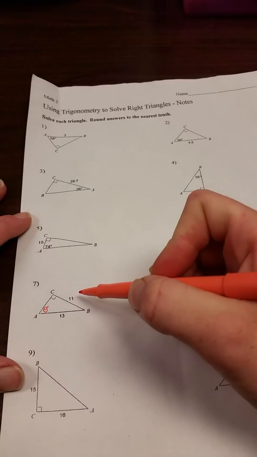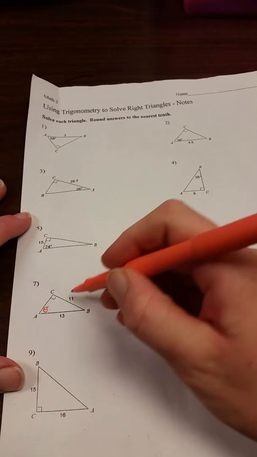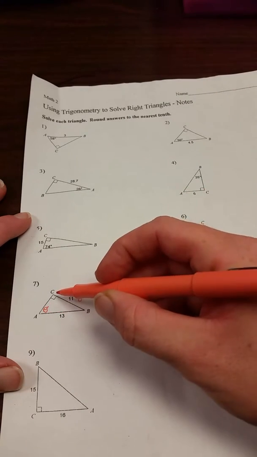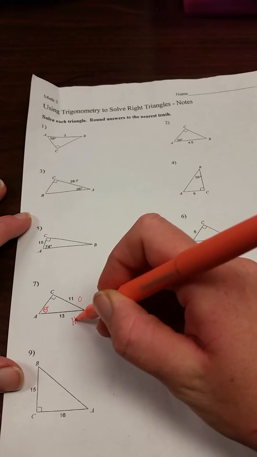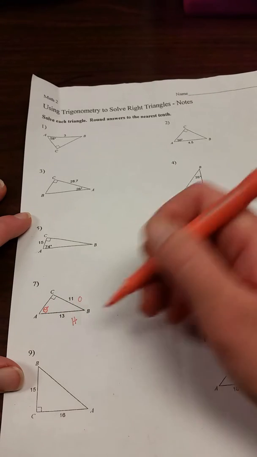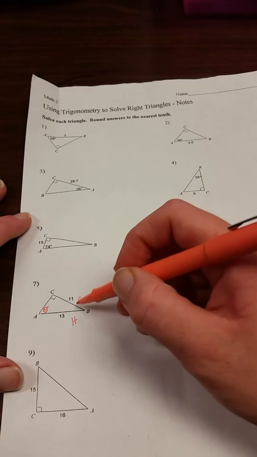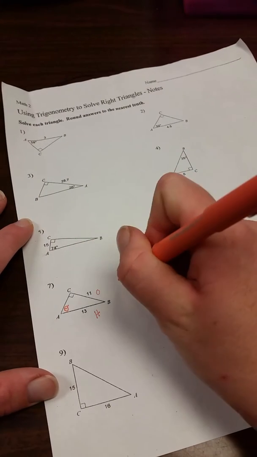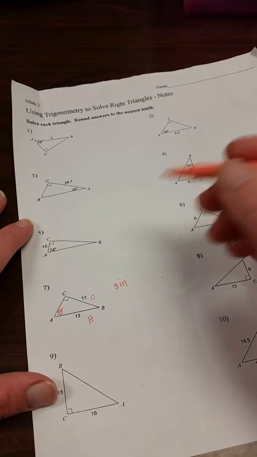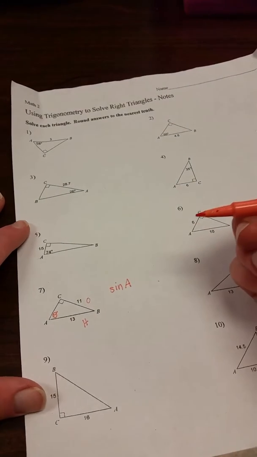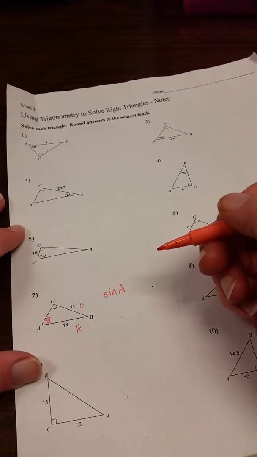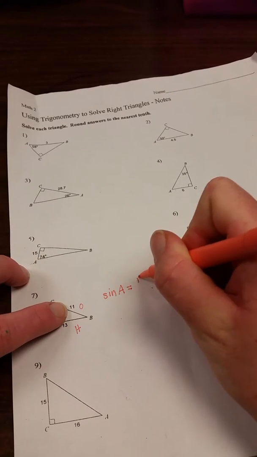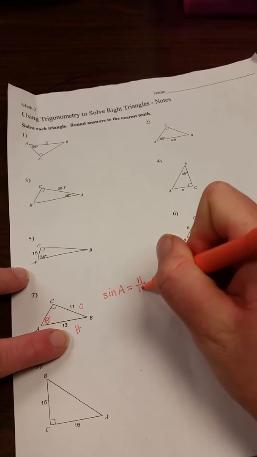So we look at 11, see how 11 is opposite theta, and the 13, since it's across from the right angle, it's the hypotenuse. So we have O and H, which is sine. So we're trying to find angle A, so I'm going to put sine of A. I'm just going to put A instead of theta to keep track of what I'm trying to find. So sine of A equals opposite 11 over hypotenuse 13.